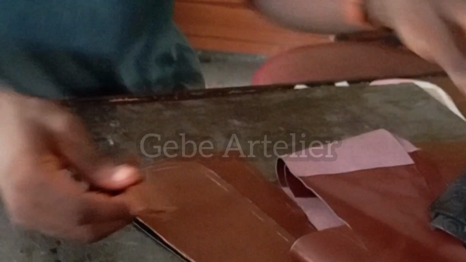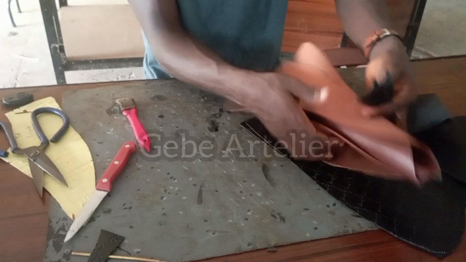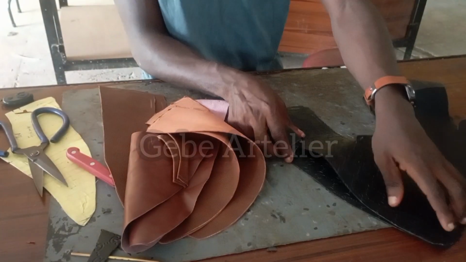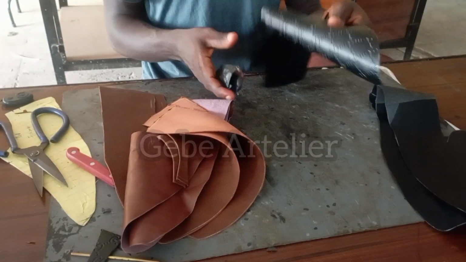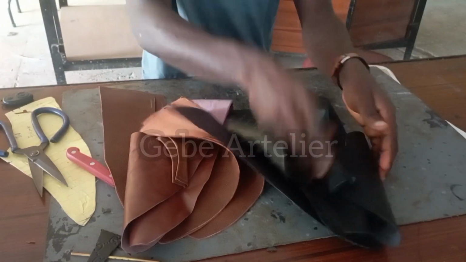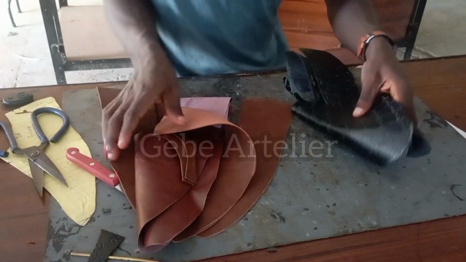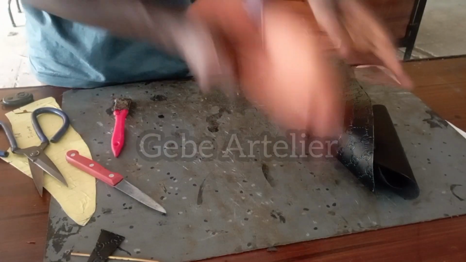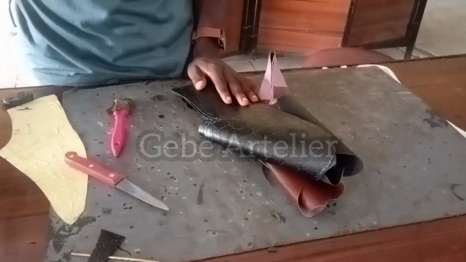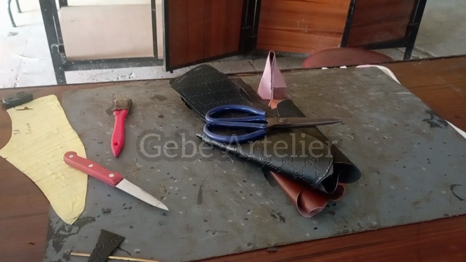It's now time for us to start the stitching aspect of joining the components together, assembling the components together. This is how far we can go for today. See you next time as we continue with the closing and assembling process.